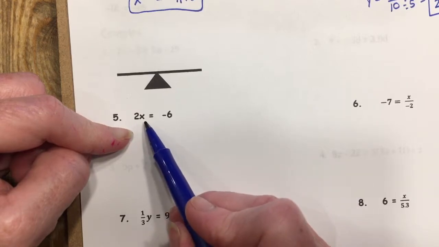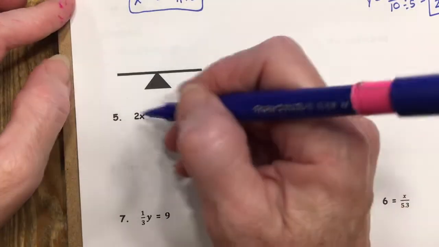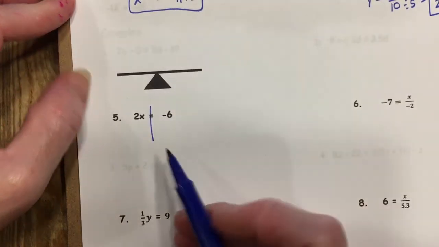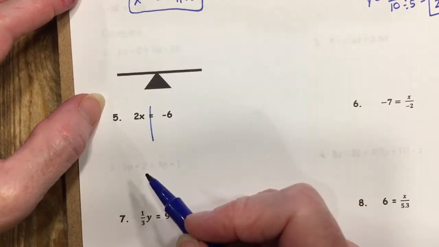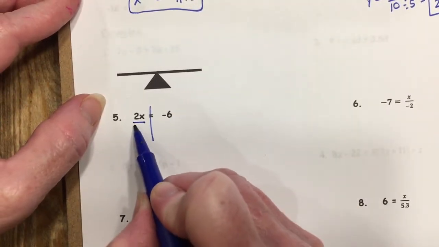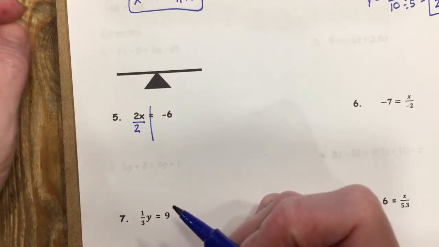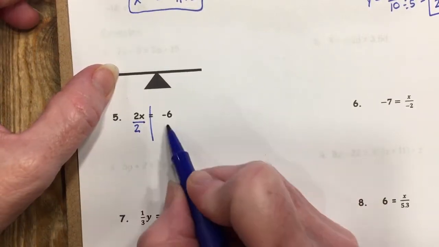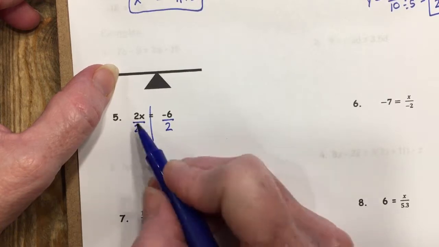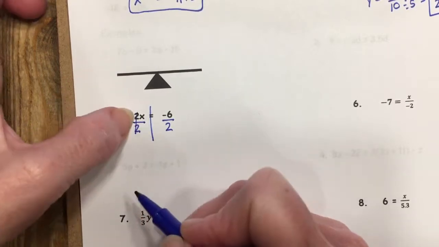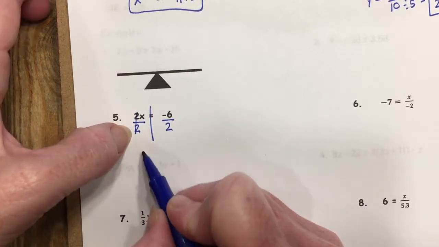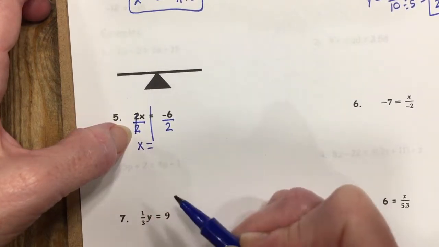So 2 times x is equal to -6. I'm going to do this the same way, cut it in half. Since this means multiply, the inverse operation would be to divide. So remember, I can write divide as a fraction, so that's how I'm going to do it over here. I'm going to divide by 2. So multiplying by 2 and dividing by 2, or 2 over 2, that's like 1 whole, just makes this go away. So this is just x now.